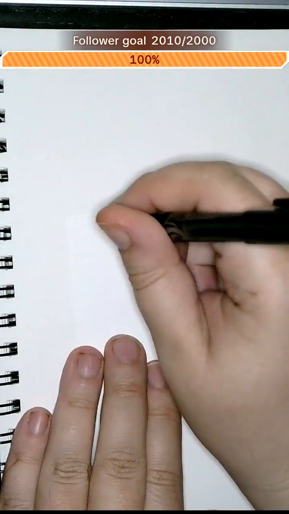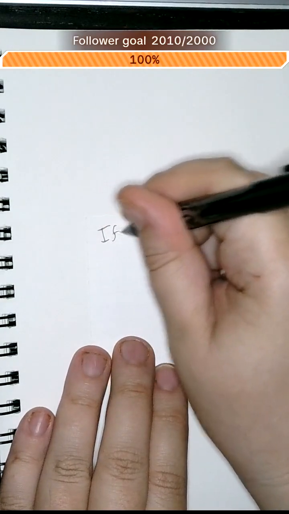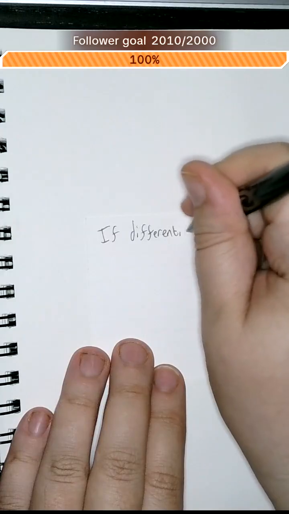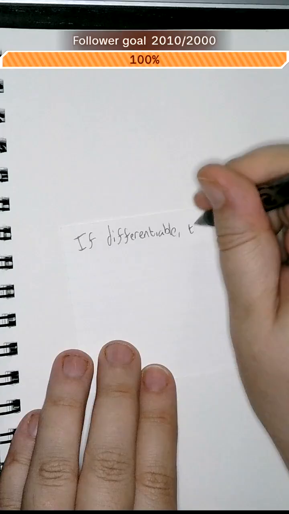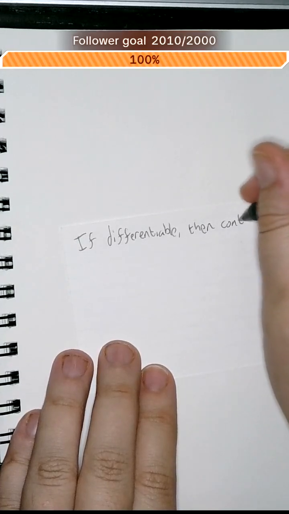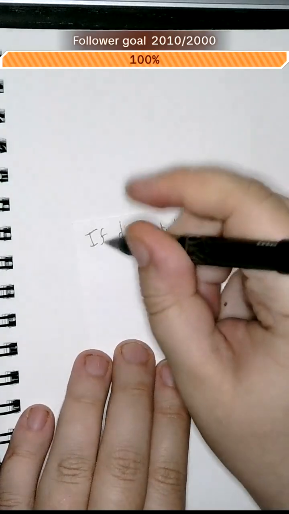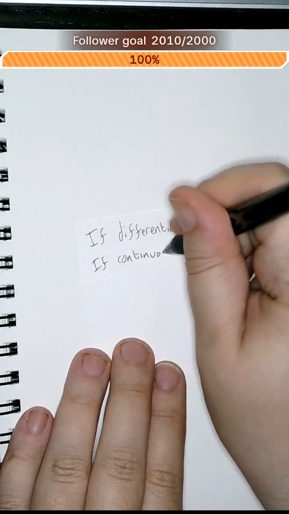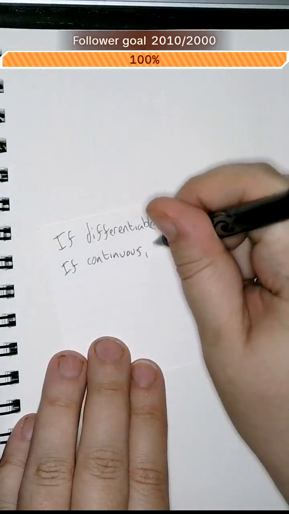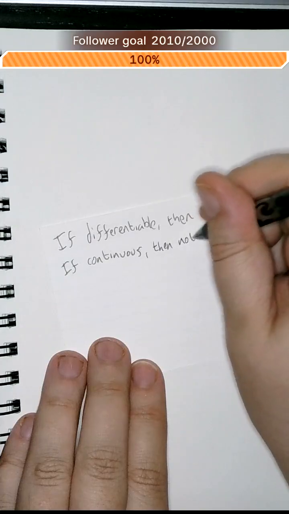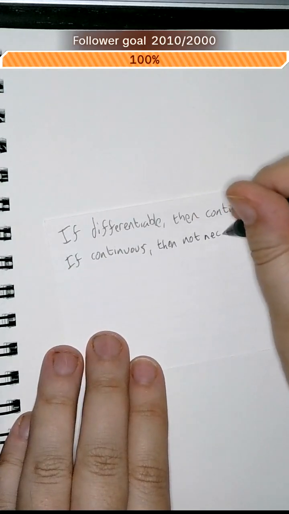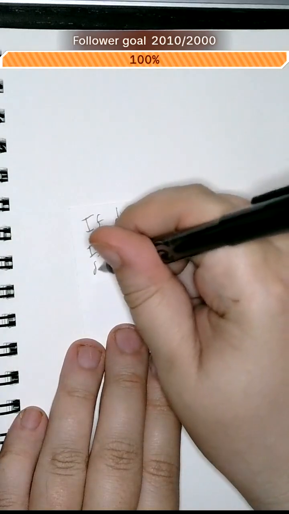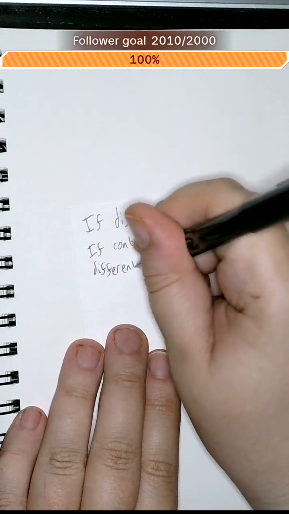So if differentiable, then continuous. If continuous, then not necessarily differentiable. There we go.